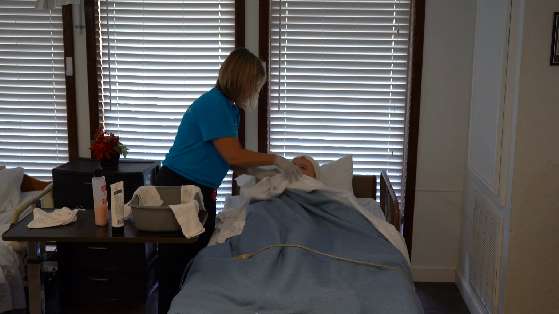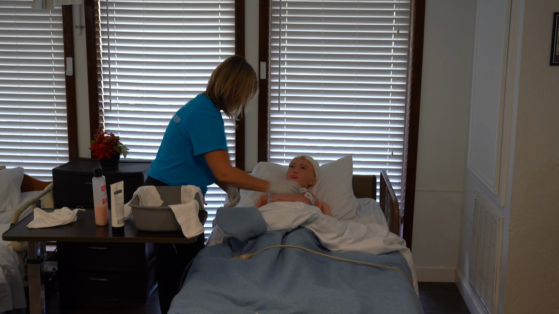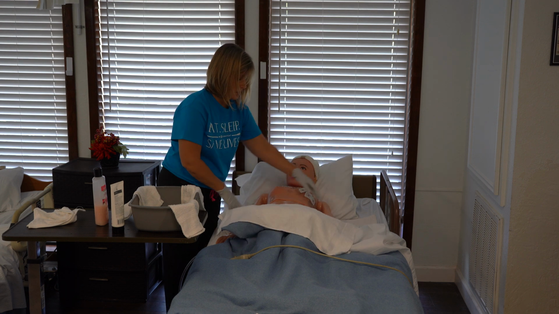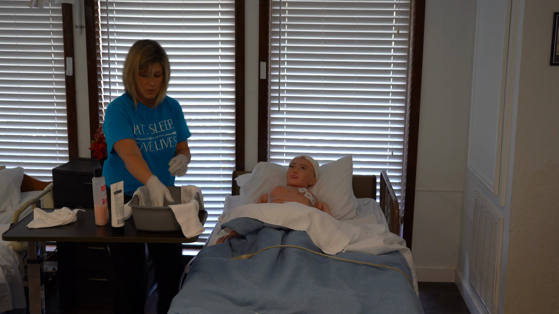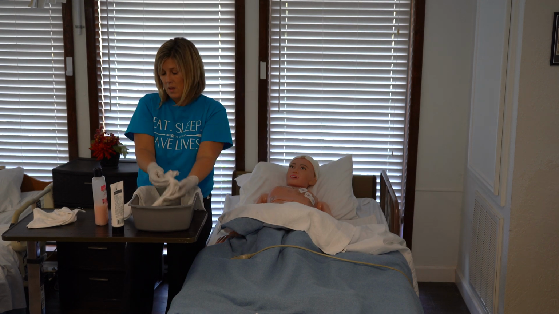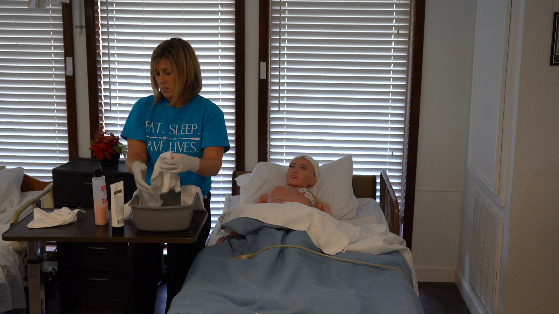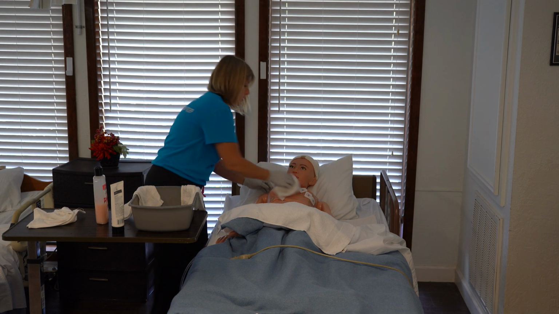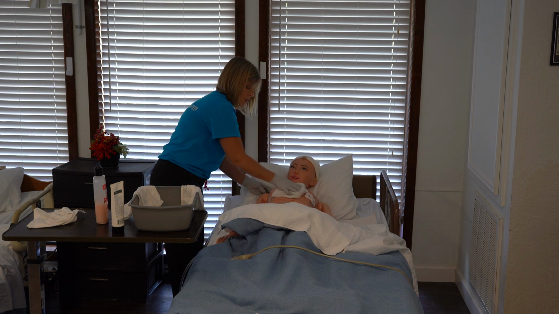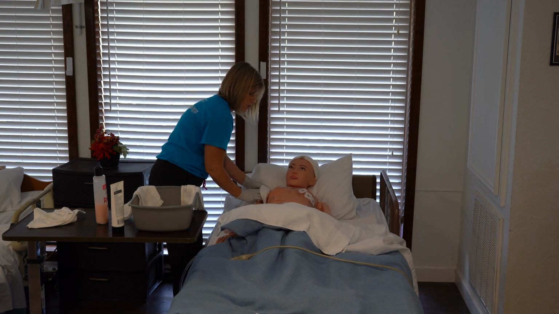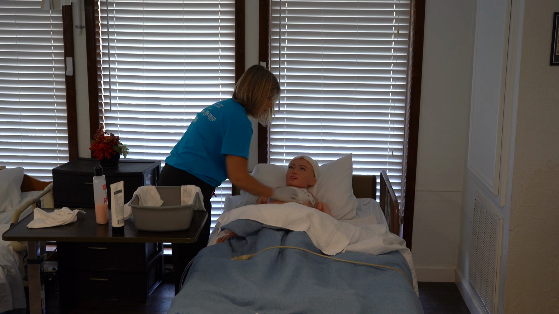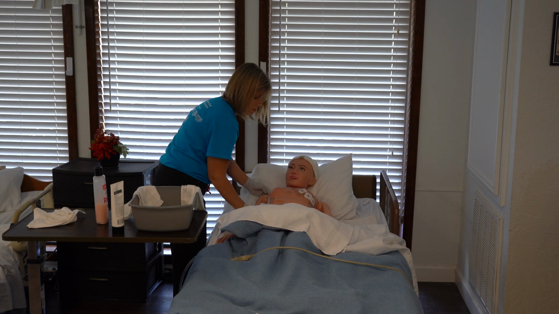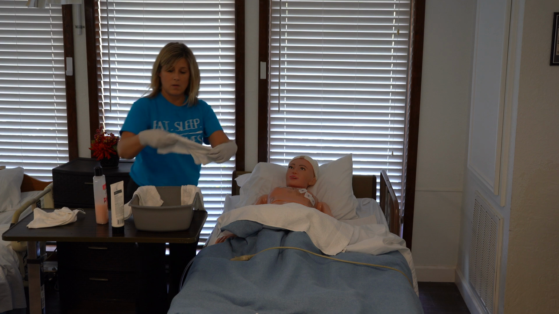And now I'm going to go ahead and do her chest and abdomen. I'm going to put a towel there just to not overexpose her. So this one was my soap. Put more soap on there if you have to. Now we're going to do the chest. Again, there's no way to not expose your patient when you're washing them. And abdomen. Okay, so that one was soap.